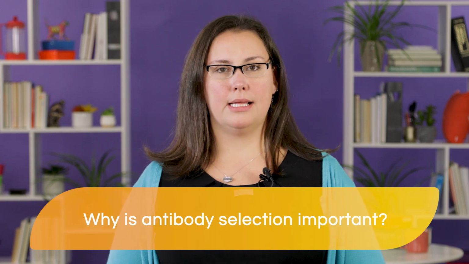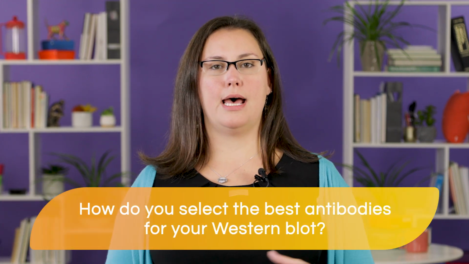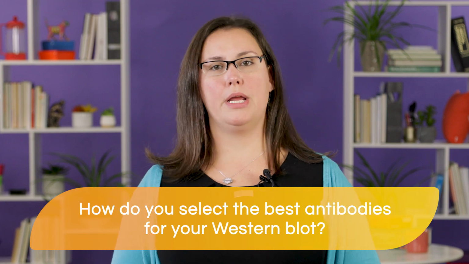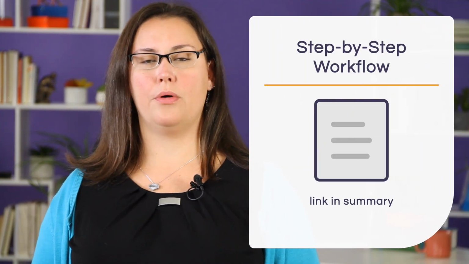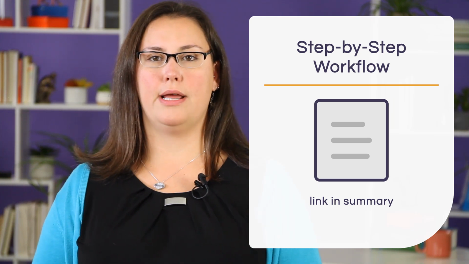All right, so with all of that in mind, we have established two goals for this course. The first one is to discuss why antibody selection is so important for you and your Western blot. The second goal is to walk you through a streamlined process where step by step we discuss how to properly select your primary and your secondary antibody. At the end of the day, we're going to have created a workflow that you can print and follow every single time that you need to select your antibodies for your Western blot protocols.